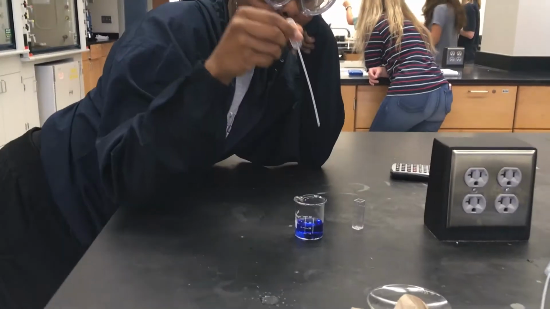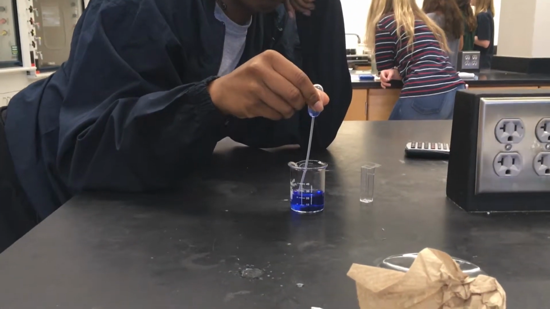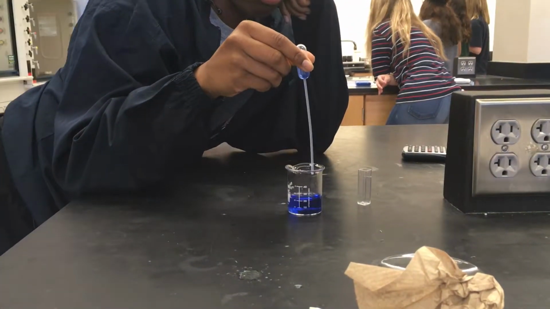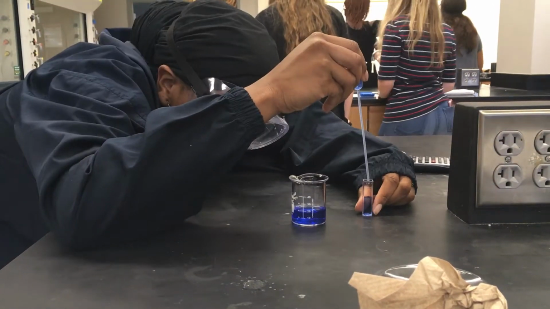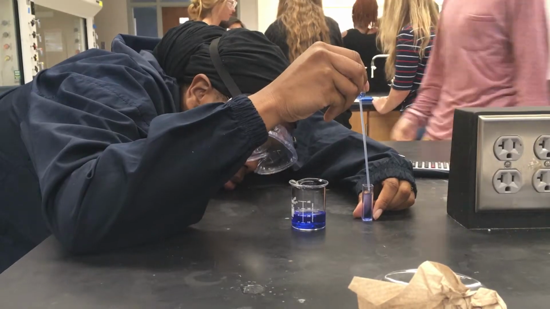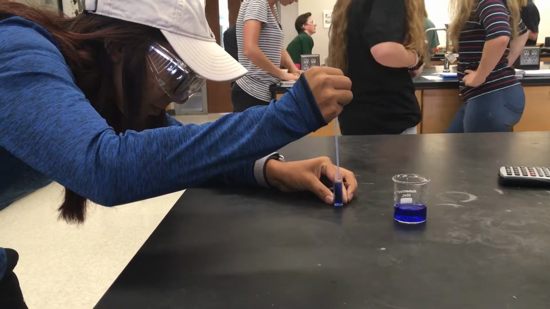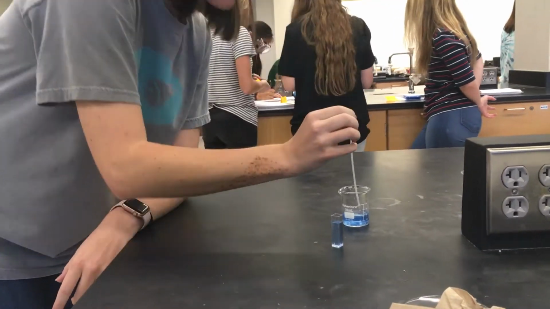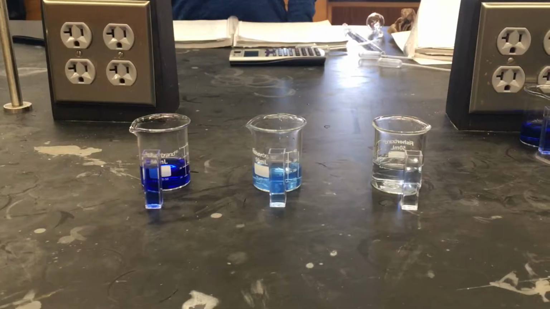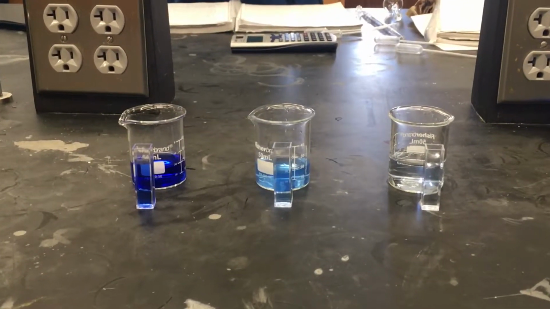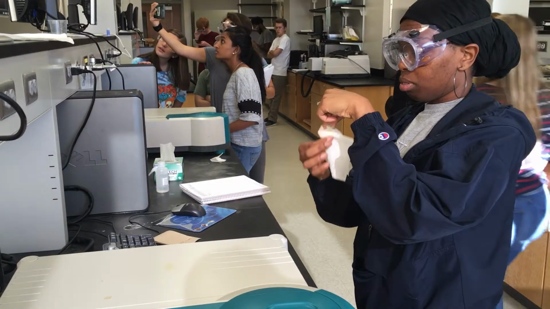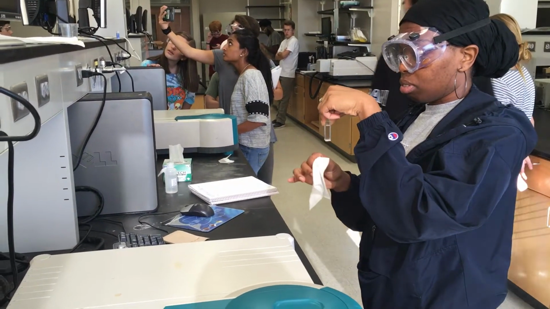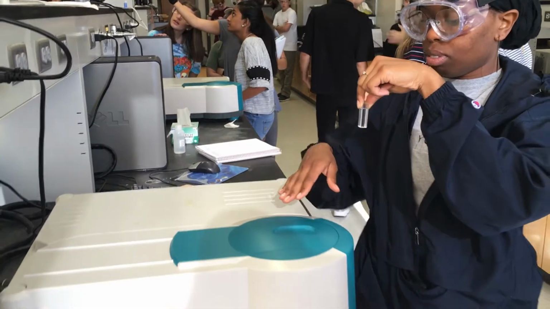After properly completing the dilutions of your copper sulfate pentahydrate, you will need to transfer a sufficient amount of each dilution into the cuvette in preparation for use of the spectrophotometer. Gently wipe the two sides of the cuvette where the light will pass through.